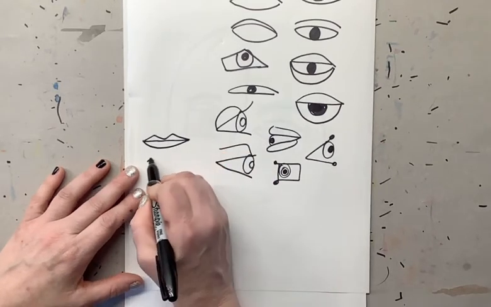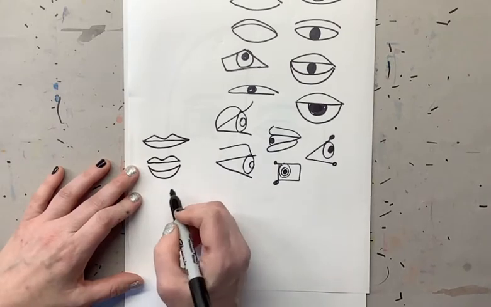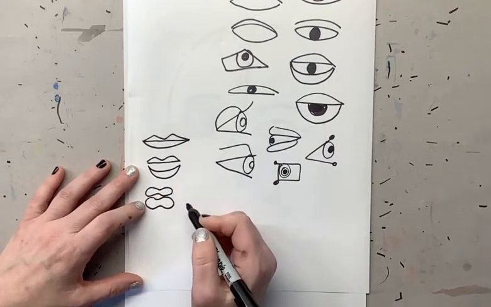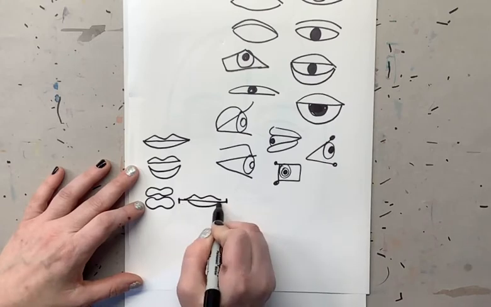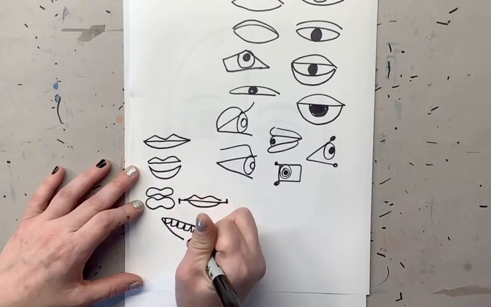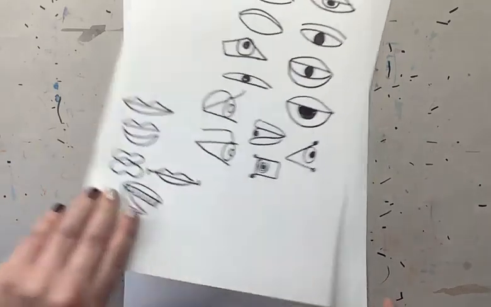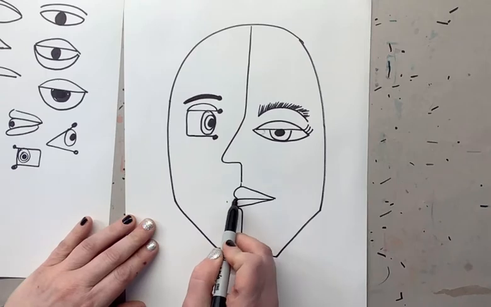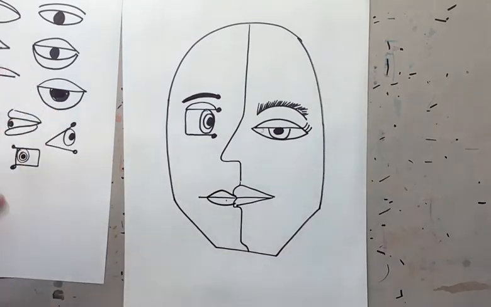You can do separate lips, where they're apart. You can draw them where you do like a fat bottom lip and like 2 little peanuts you're going to draw. You can do a mouth like that. You can even do, if you want, a sideways mouth where you have the lips. So you have lots of options. So I think on mine, I'm going to do kind of just a straight line and the lip like this. So I have a mixed up looking mouth.